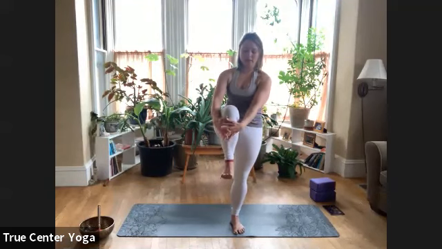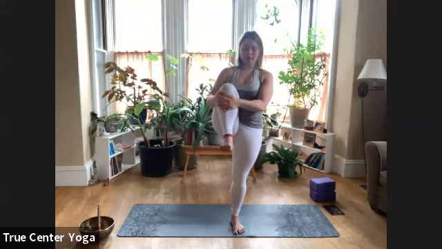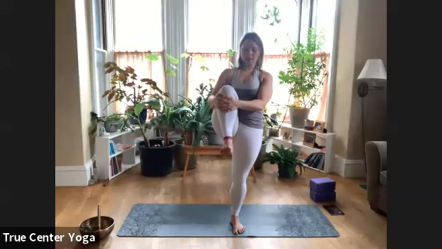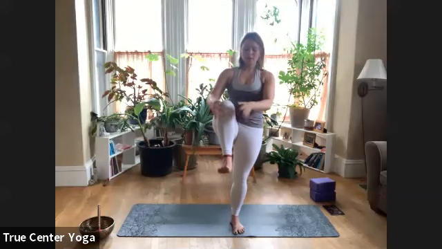Now take your hands and interlace them over your shin and pull the leg in. Now there's your passive range of motion. So you're using a little outside help to find deeper engagement. So it has to do with strength and tightness, right? Or weakness and flexibility. So now take your hands and interlace them underneath your right thigh.